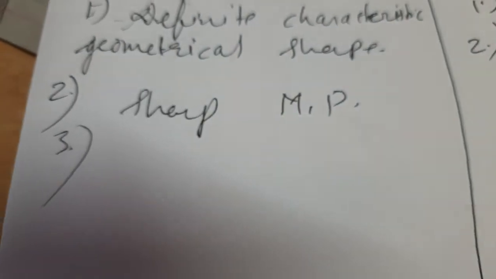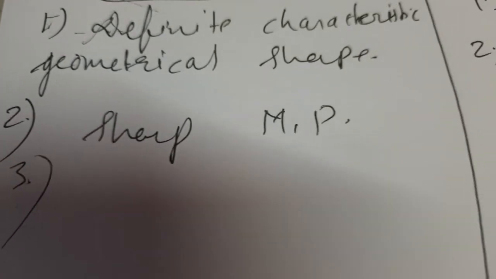Then third point we will say, when cut with a sharp edge tool, they split into two pieces and newly generated surfaces are plain and smooth. That is, if we cut a crystal, the smooth surface will be obtained in crystal. If naphthalene balls are cut with a sharp knife, then it will be cleaved into two parts and smooth surface will be obtained in both of them.